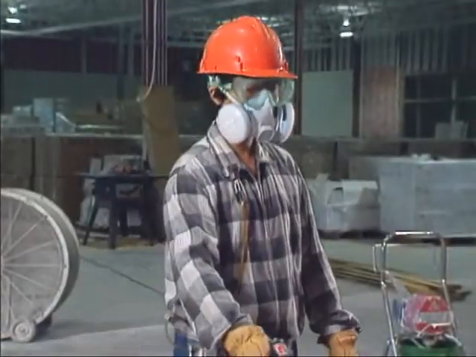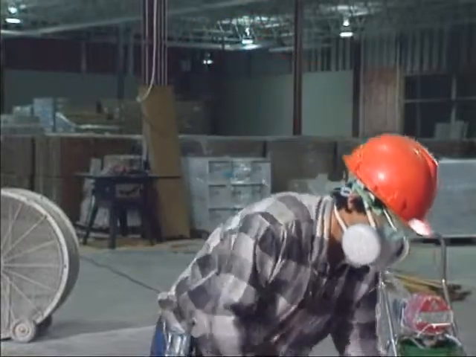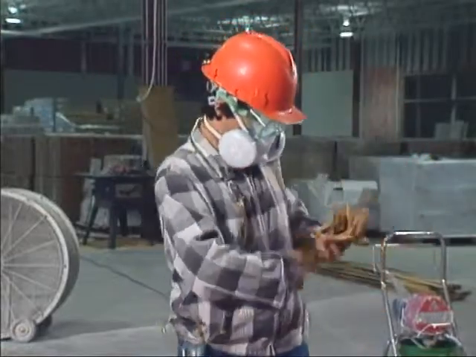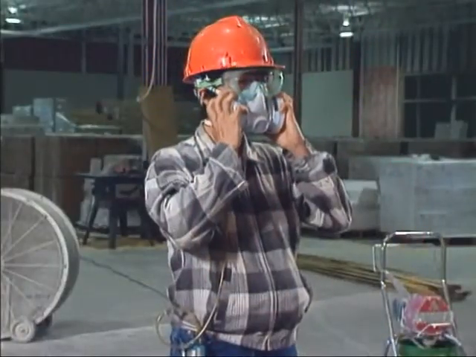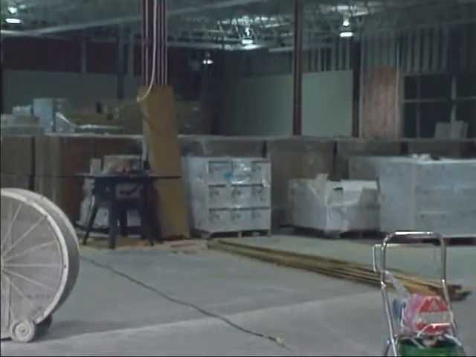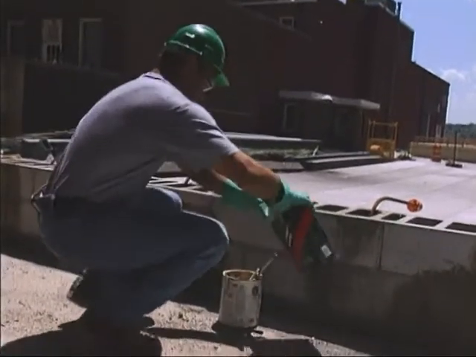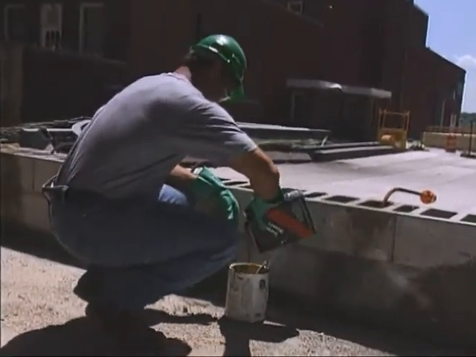Finally, use the proper PPE: gloves, eye protection, and a respirator. Make sure you're using the right respirator for the job and that it's fitted, worn, and cared for properly. Whenever you can, move the work outside, even if you're just mixing up chemicals or cleaning up.